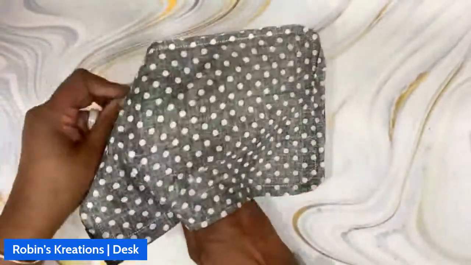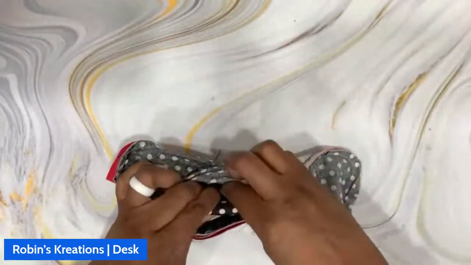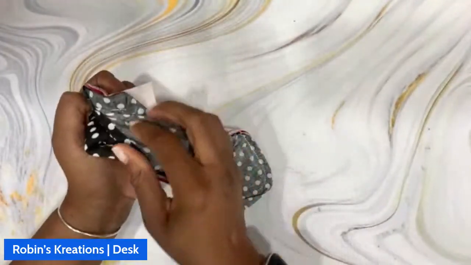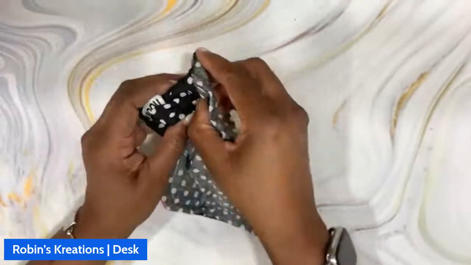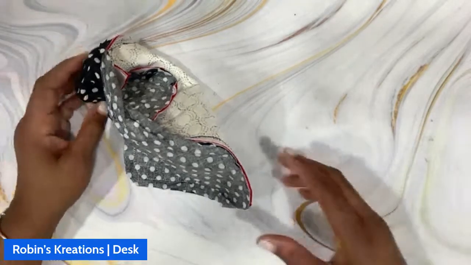So then you just find the hole that was left to flip the project inside out. So I'll go ahead and flip it inside out. Yes, okay. And it's a rather large purse. I didn't get the dimensions. I think it's an 8 by 12. So let me, I'm getting the dimensions for this. It's a 7 by 12. So that's a pretty nice size.